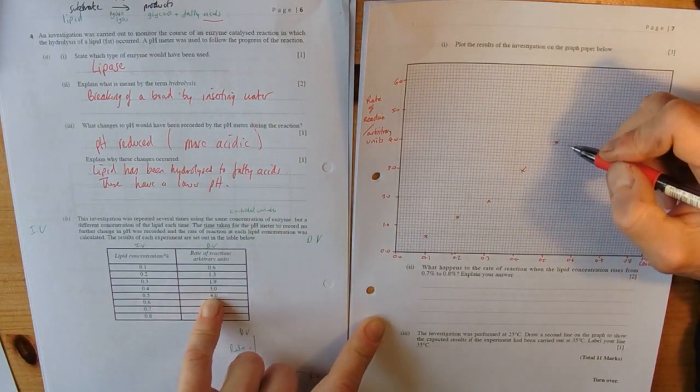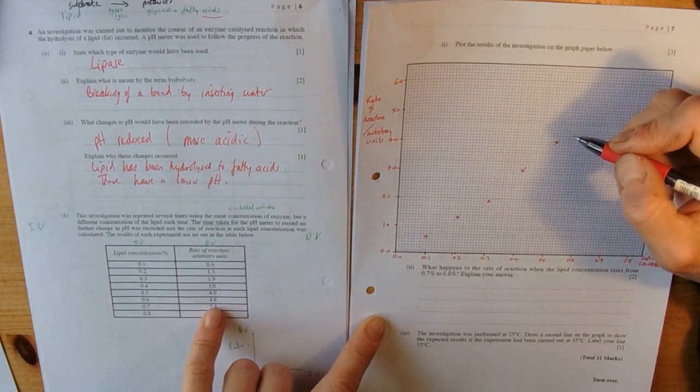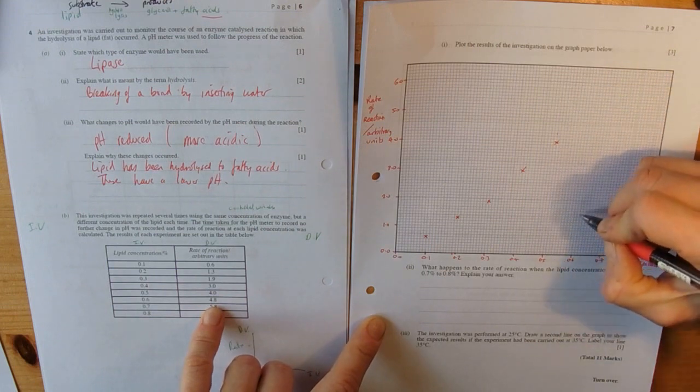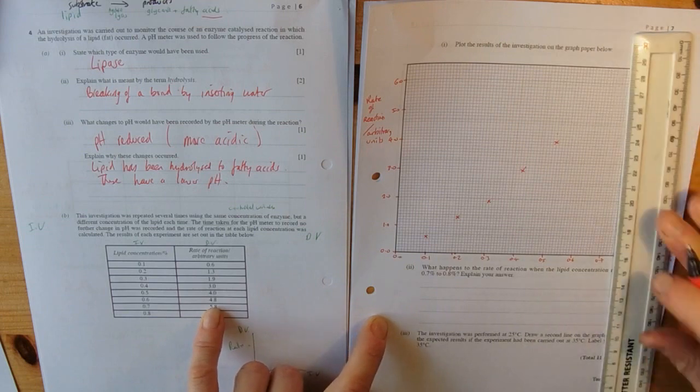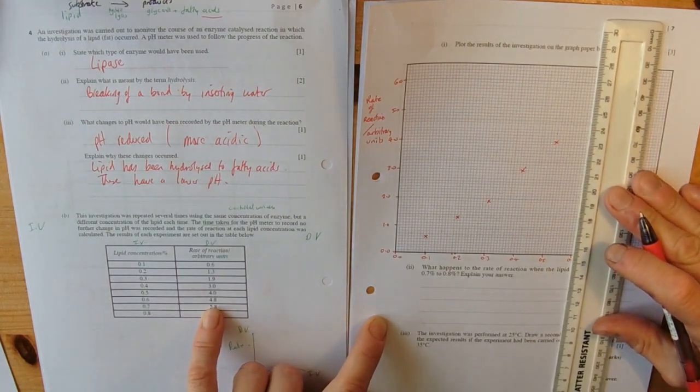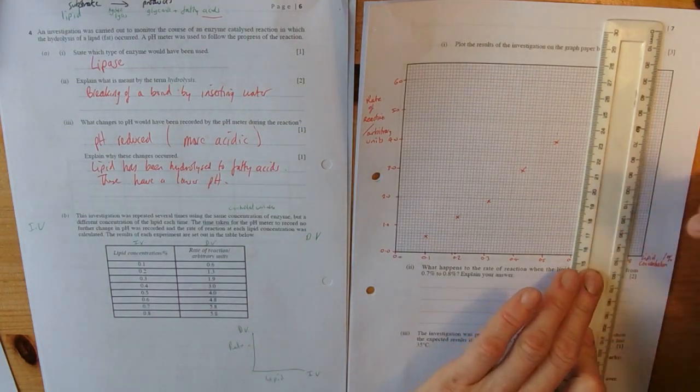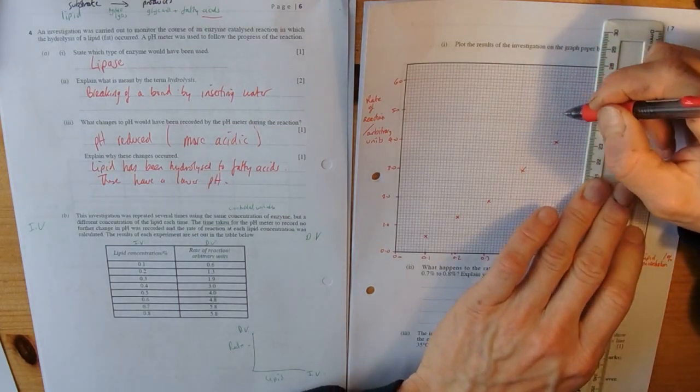You might put your ruler on to help you with this. 0.6 is 4.8, so there's my 0.6 line, so we're looking for 4.8.